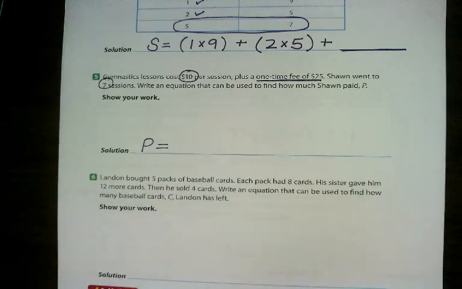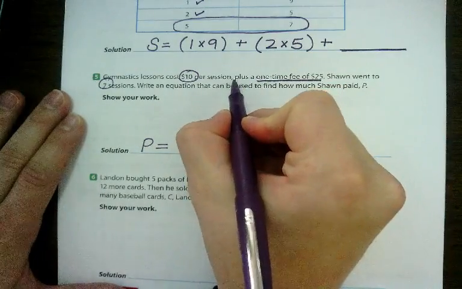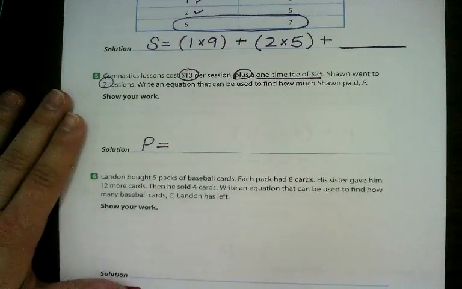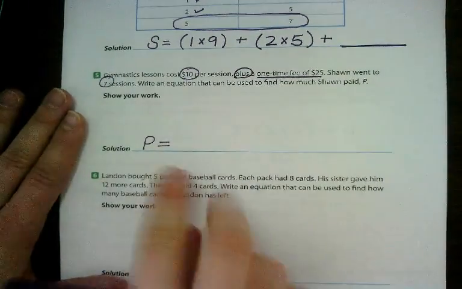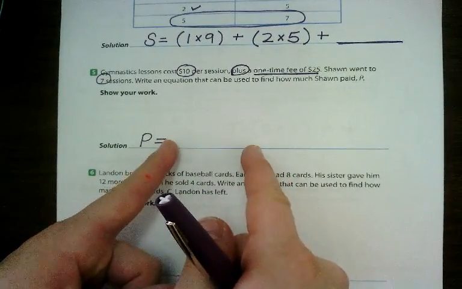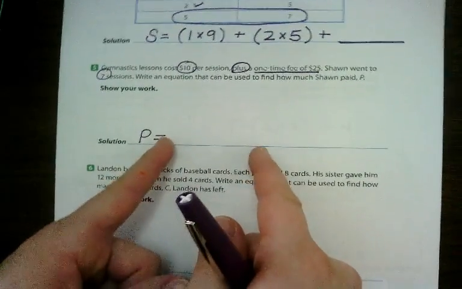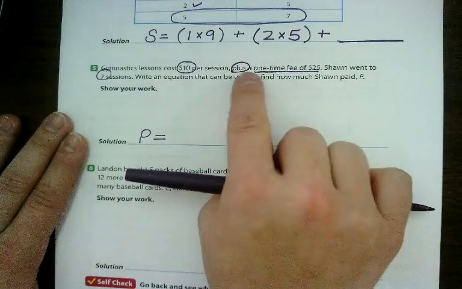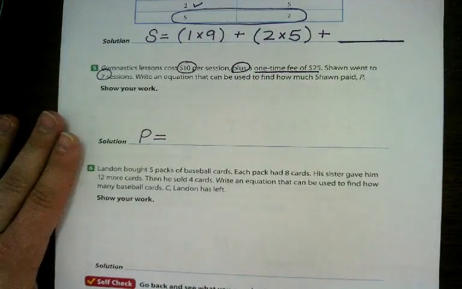He went to 7 sessions, so we're going to have 10 times 7. It tells us right here, plus a one-time fee of $25. So what is that going to look like? Here is where we want our parentheses of our $10 per the 7 sessions, and then we're going to add on plus that one-time fee of $25.